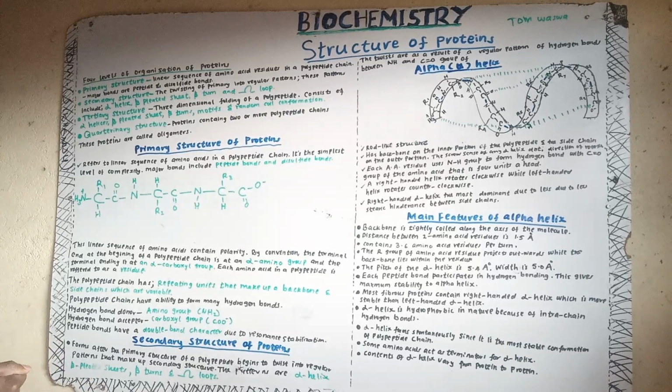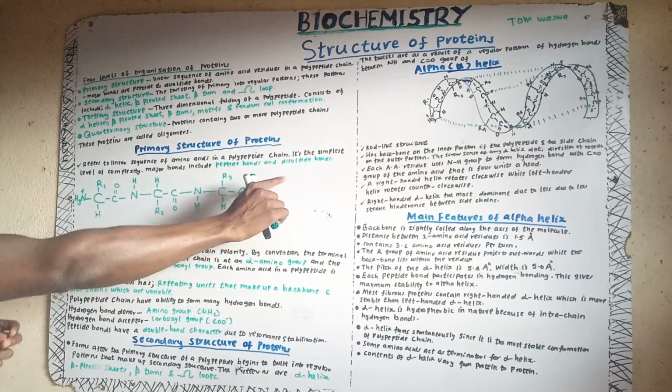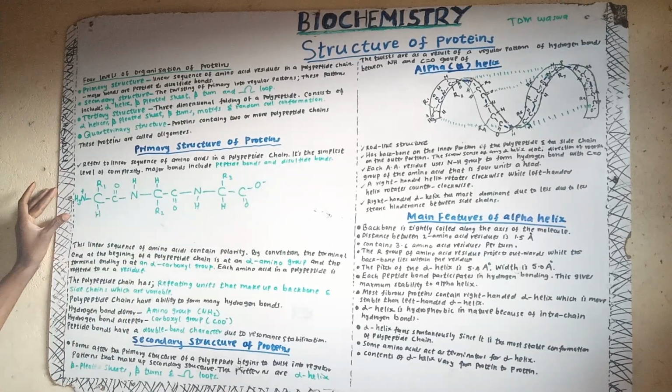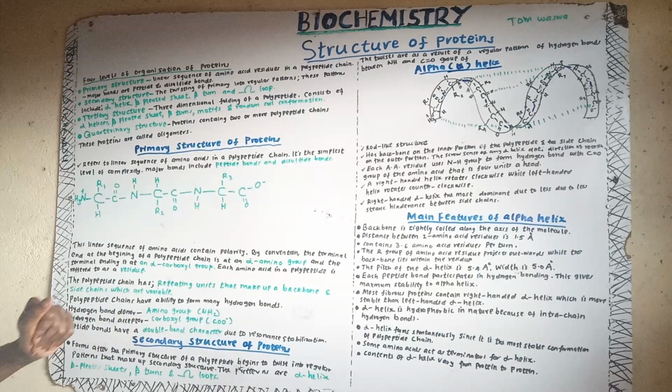A polypeptide chain has the ability to form many hydrogen bonds. What gives it this ability? It has the carboxyl terminal end and the amino terminal end. The amino group is the hydrogen bond donor. As you can see, this is an NH3 positive, so it has the ability to lose one hydrogen atom. Then the hydrogen bond acceptor is the carboxyl group.